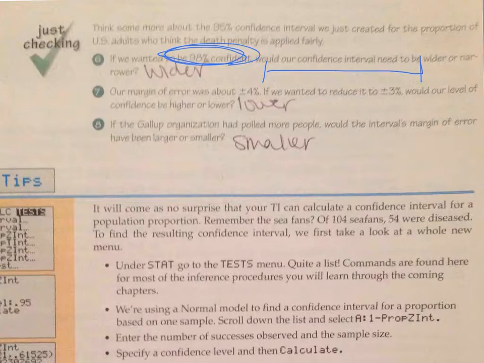Okay, if our margin of error was plus or minus 4%, if we wanted to make it plus or minus 3%, what would happen to our confidence interval? Well, remember your margin of error, you add your margin of error to get the upper bound, and you subtract your margin of error to get the lower bound. So if I want to make my margin of error smaller, I'm going to make my interval more narrow. So if I'm going to make a narrow interval, I'm less certain that P is within my interval. So I have a lower confidence level because I have a smaller interval.